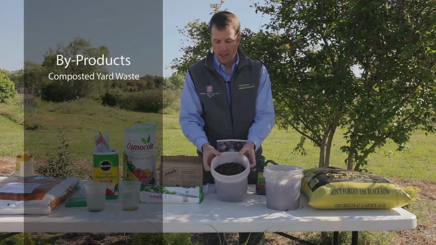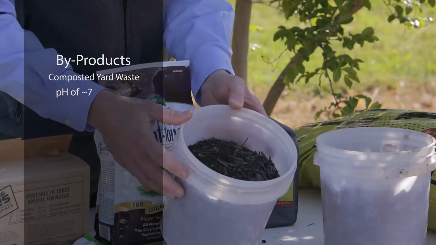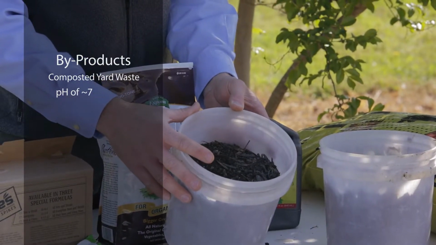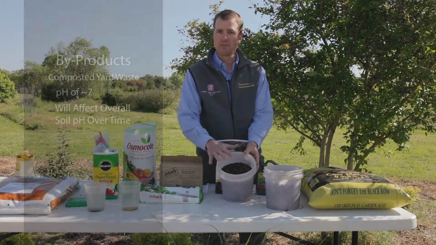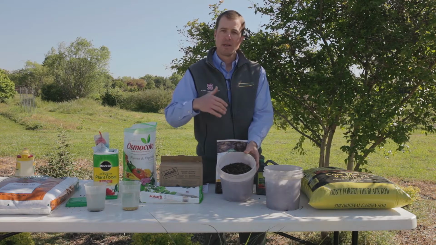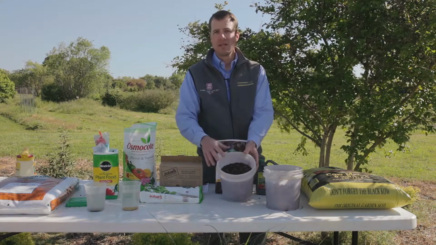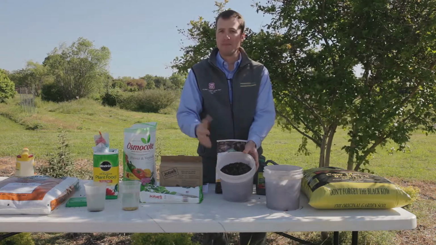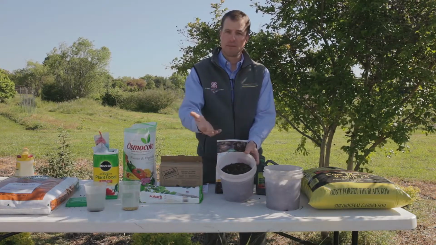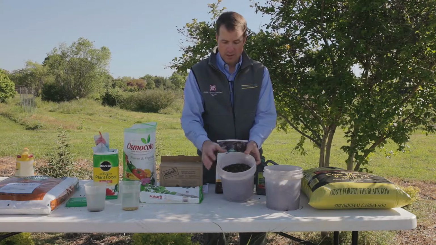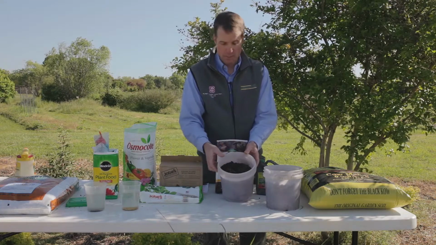Another product, this is composted yard waste from the city of Raleigh. The pH on this is a little bit over 7, so it is a neutral pH. It will have a little bit of effect on your overall soil pH if added over time. In fact, we've seen that in the J.C. Raulston Arboretum, where this product has been added to planting beds for many years, and the pH of those planting beds is 6, 6.5, 7, without any kind of addition of lime. So the ultimate nutrient availability oftentimes shows up as having available phosphorus and available potassium. So just the addition of this organic amendment to the soil has really affected our plant beds positively.